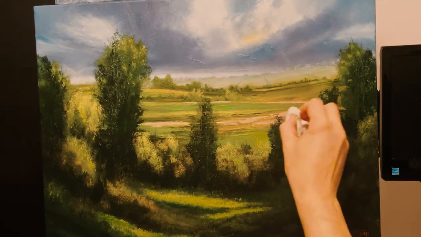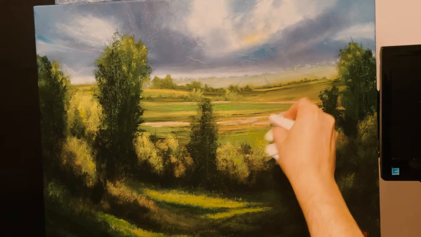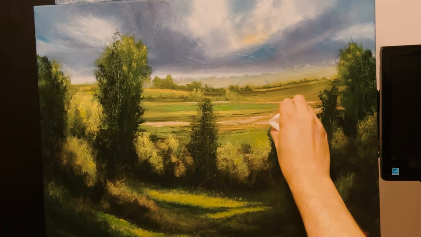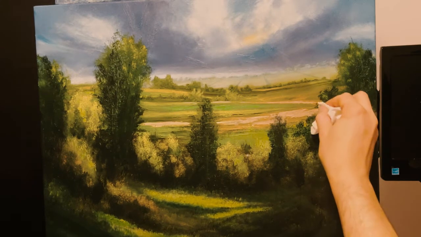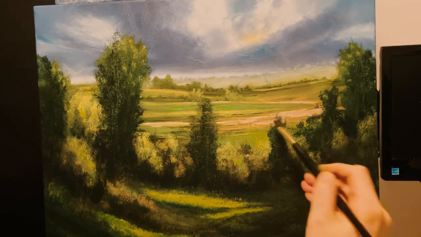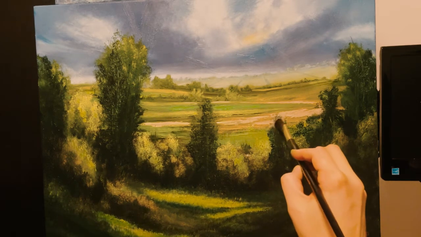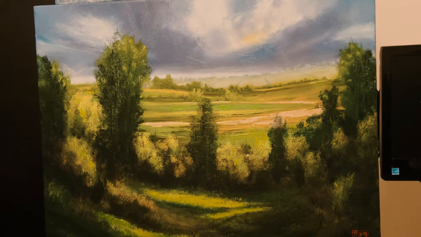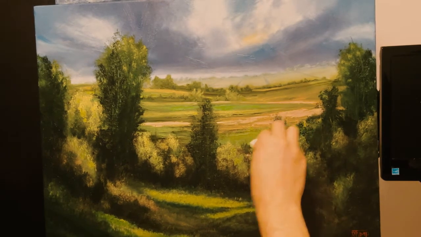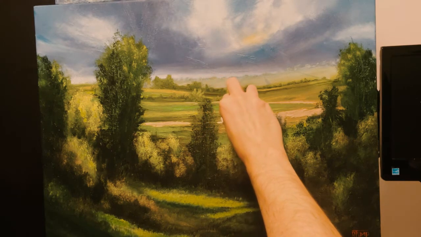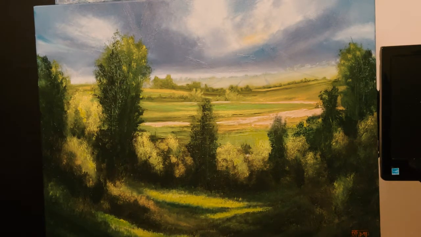Take a paper towel and just wipe off some of that. And if you have to, you can always go back in with some fresh paint. I just rinse my brush off in some mineral spirits. And I'm just using that solvent to loosen that paint up. And then I can just wipe it off, just like that. There, that's looking pretty good.